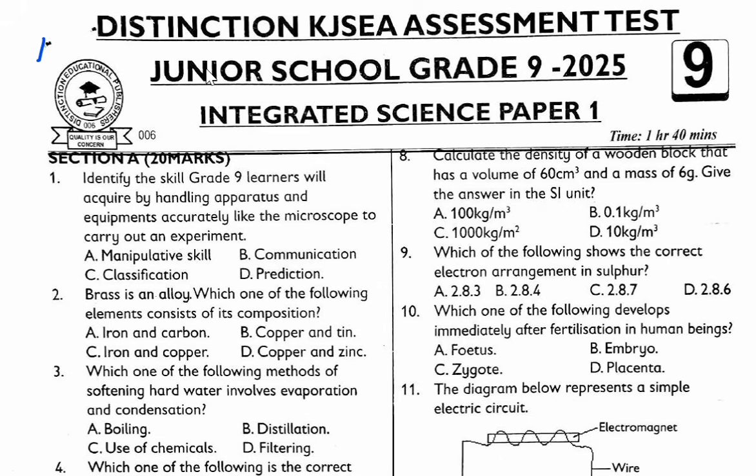This is the Distinction KGC Assessment Test, that is Premier 006. You need to solve this paper fully, and therefore kindly stay up to the end so that you can learn, prepare, and revise. You need to start with Section A, which has 20 marks.